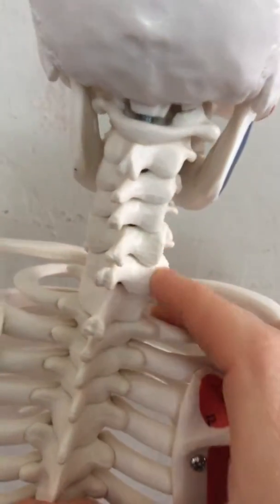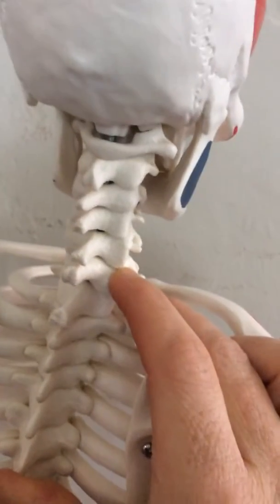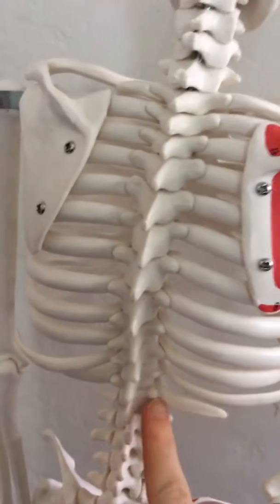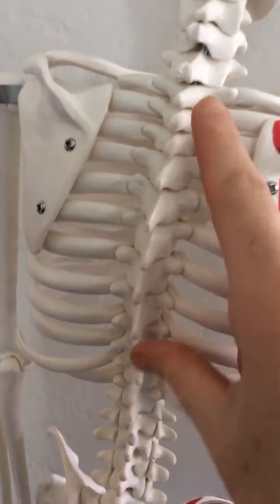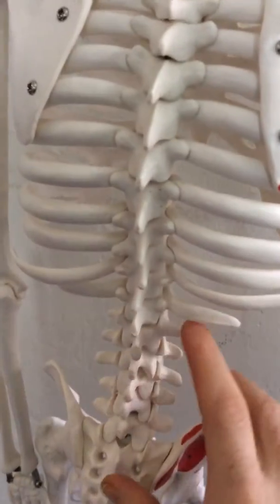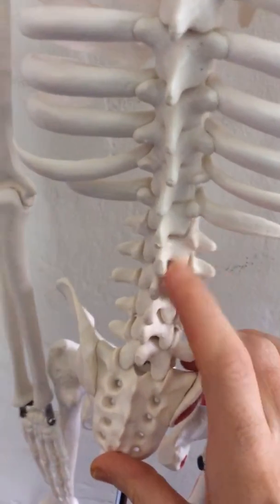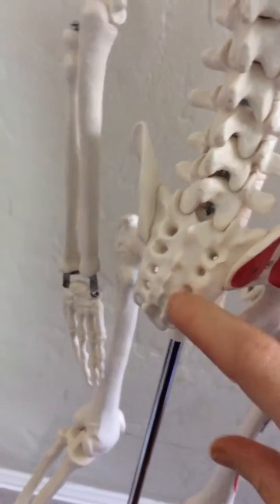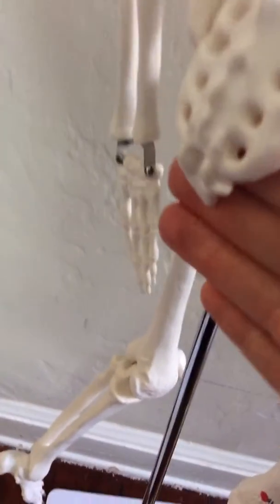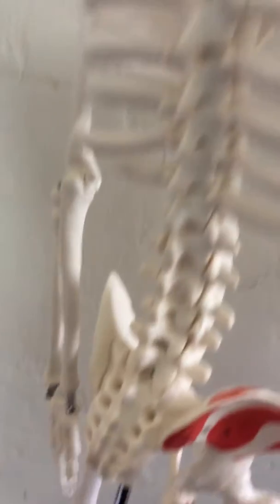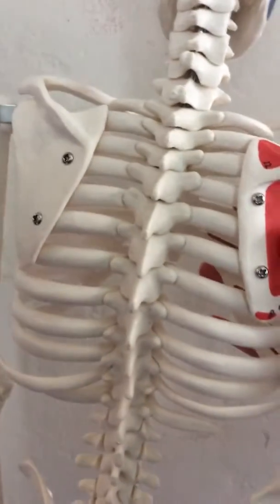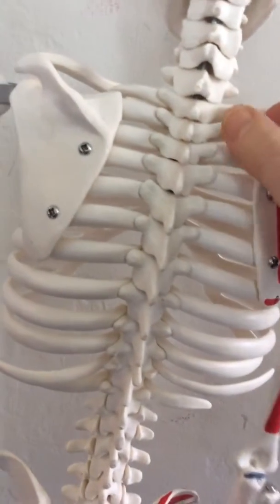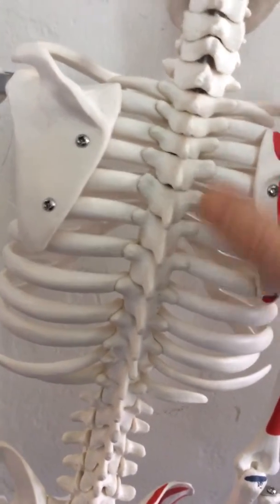So again, we have 7 cervical vertebrae, and then we have 12 thoracic vertebrae, which 12 ribs connect to. We have 5 lumbar vertebrae. We have our sacrum, and then our coccyx. So coming back up to the thoracic spine, like I said, the ribs connect to it. So we have a total of 12 ribs.